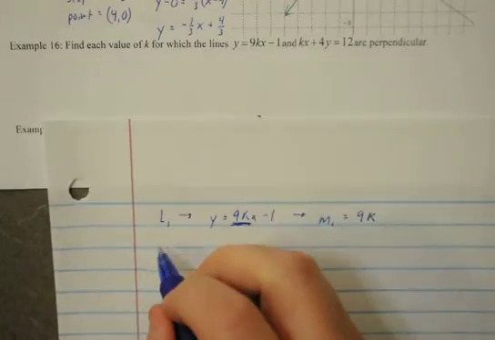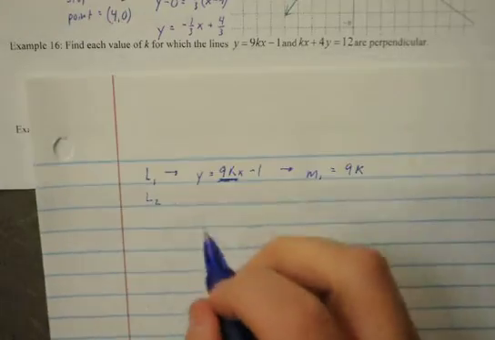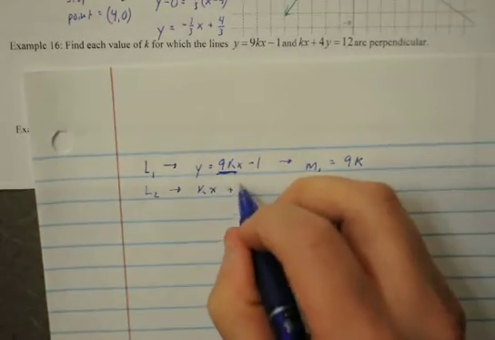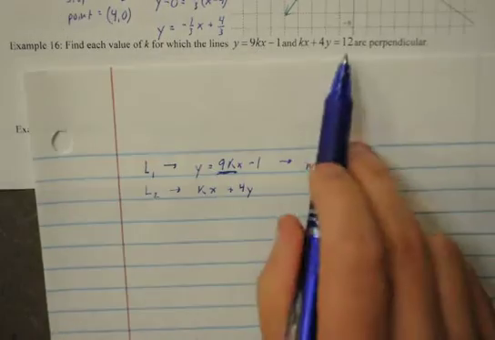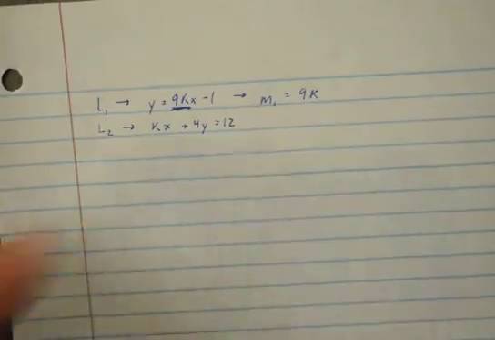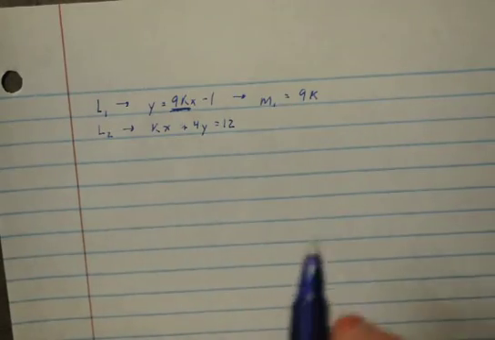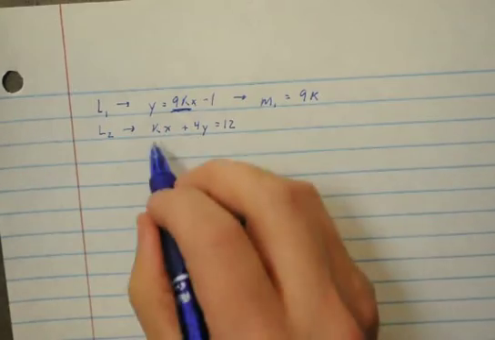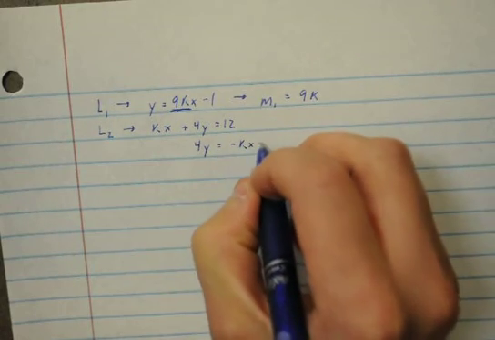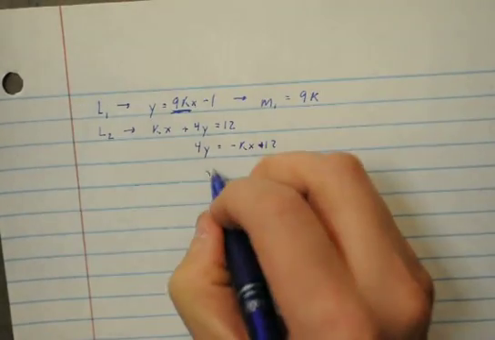The second equation, I'm going to call that L2, is kx plus 4y equals 12. So now let's find the slope of this line. Finding the slope of this line, we have to bring the kx over, and then we have to divide by 4.